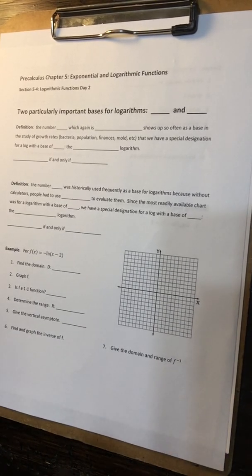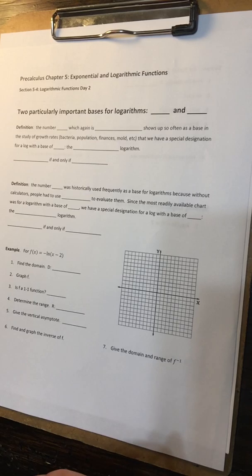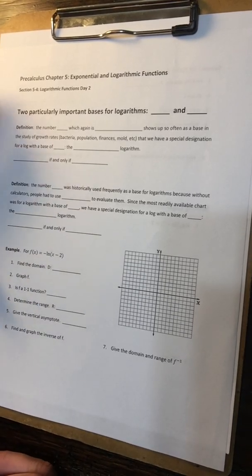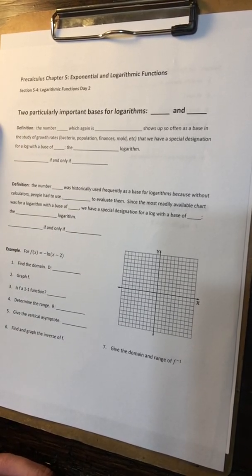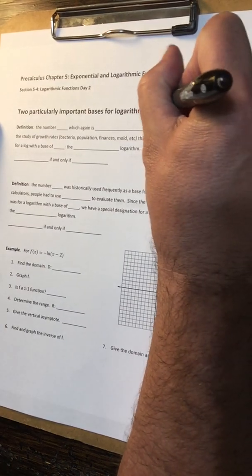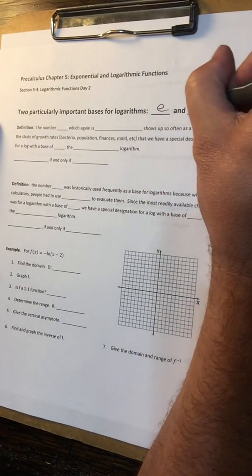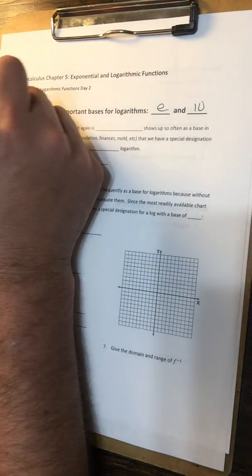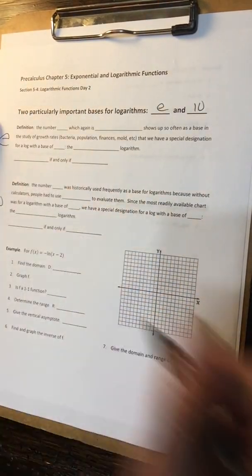All right, pre-calculus, we're going to do logarithms, day 2. I think we talked about this in class yesterday, but here are two particularly important bases for logarithms: the base e and the base 10. This is about e, this is about 10.